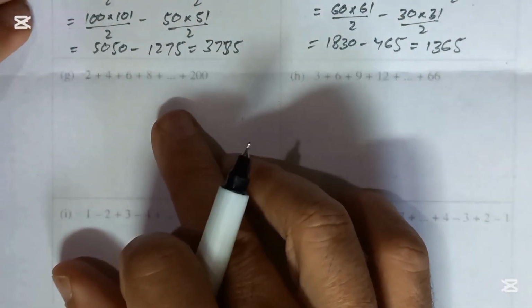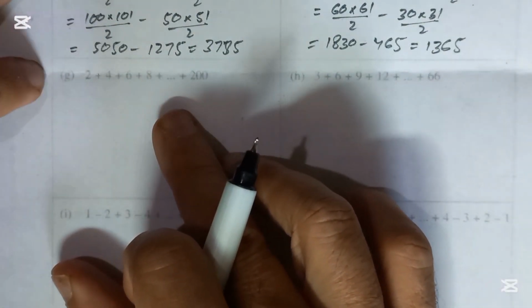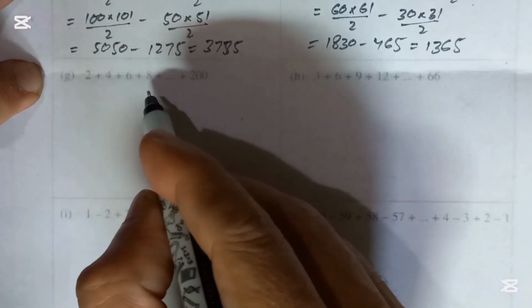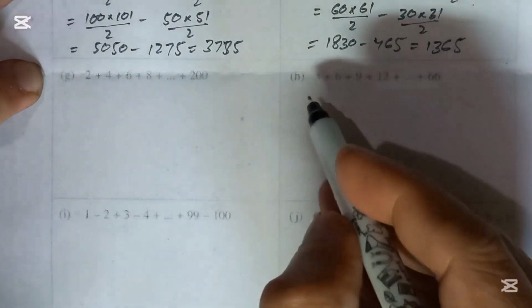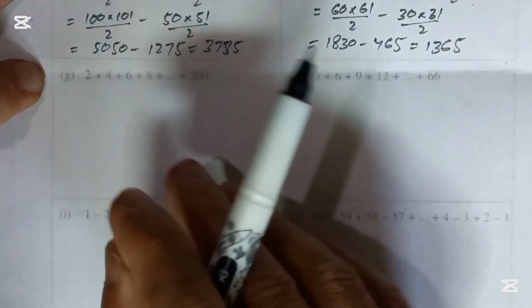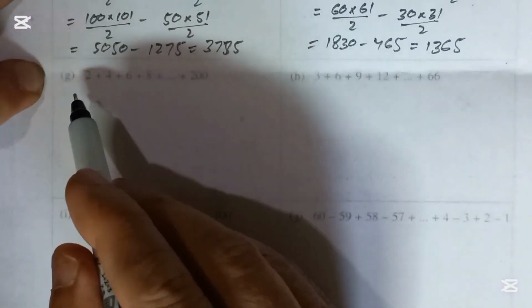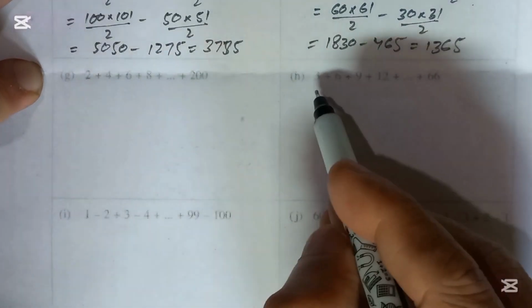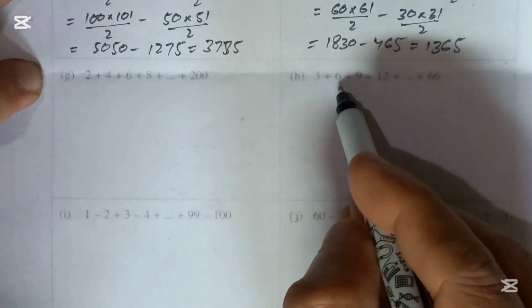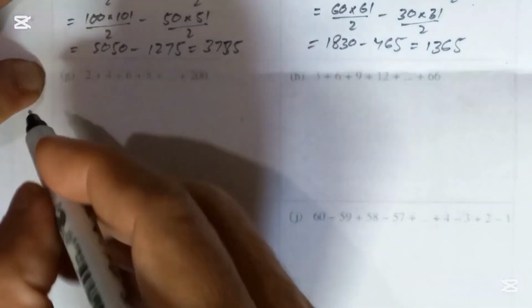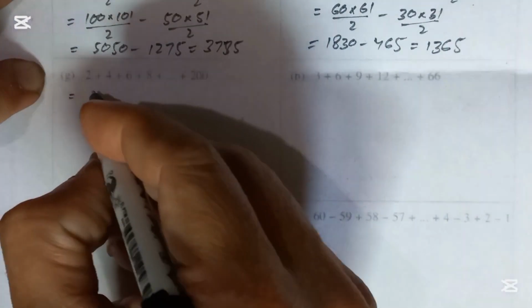Here is another question. Another trick to be learned: here are 2 plus 4 plus 6 plus 8 and so on, and here are 3, 6, 9, 12 and so on. Whenever some kind of tables come, just like 2 1s are 2, 2 2s are 4, 2 3s are 6, 2 4s are 8, and 3 1s are 3, 3 2s are 6, 3 3s are 9, 3 4s are 12, like tables are given, just take the common.